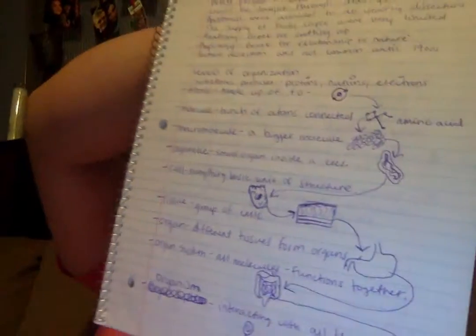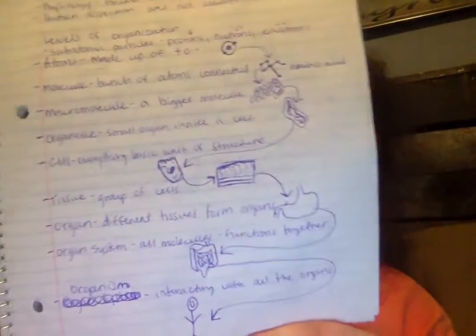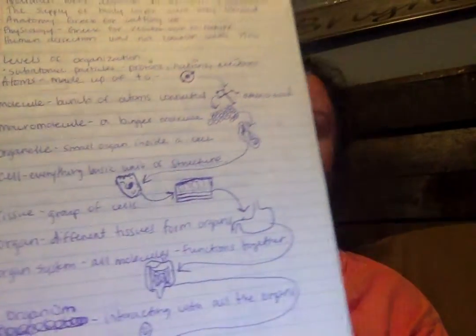And here's my diagram. I kind of just drew it out of the book. I liked it and it made sense to me. So we start off with the subatomic particles, which are the protons, neutrons, and electrons. And with this, it makes up our atoms. To me, with these levels of organization, you have to have one thing to get to the next. So with the atoms, once you combine two or more atoms, you have a molecule.